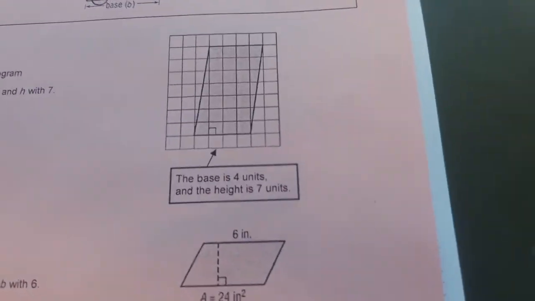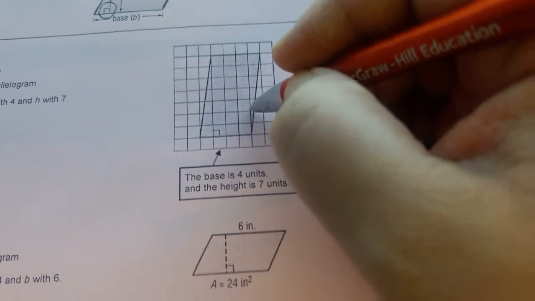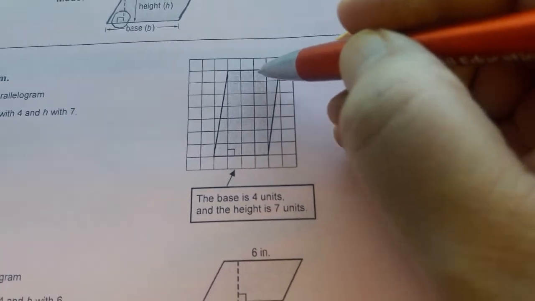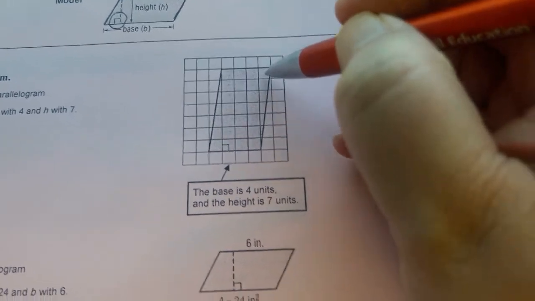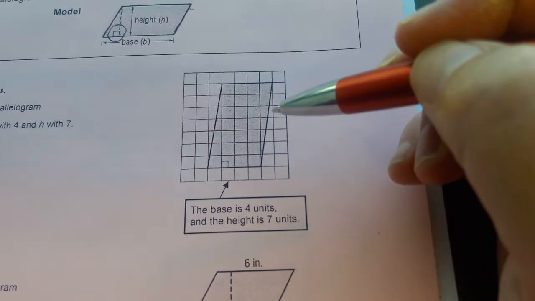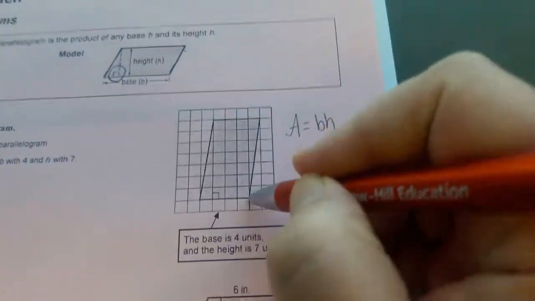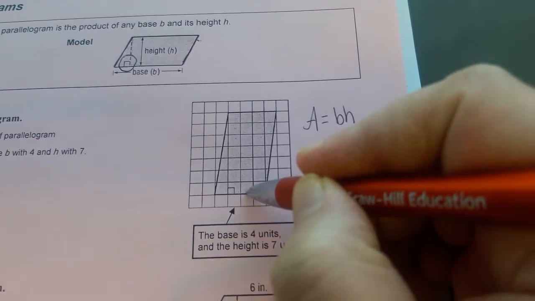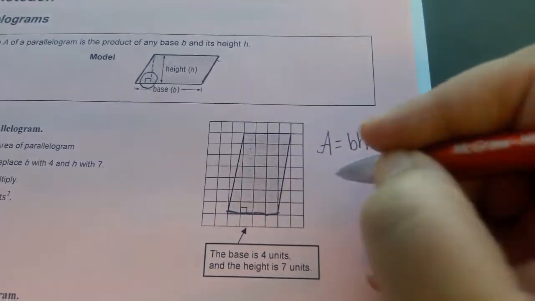So here we have, like yesterday, our figure overlaid on a grid, and if you wanted to, you could sit here and count out these squares, but you have these little pieces that aren't quite perfect and you're not going to get an exact area. So the best thing to do is to use the formula. So the base here is 1, 2, 3, 4 units. I'm just looking at the sides.